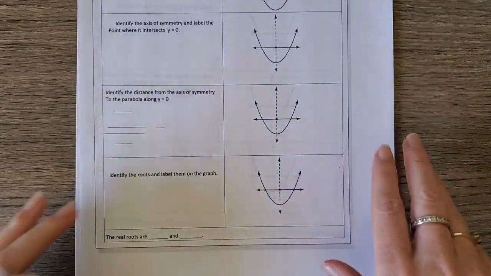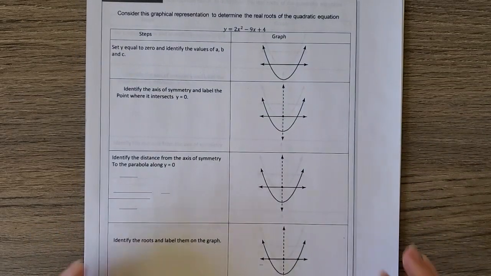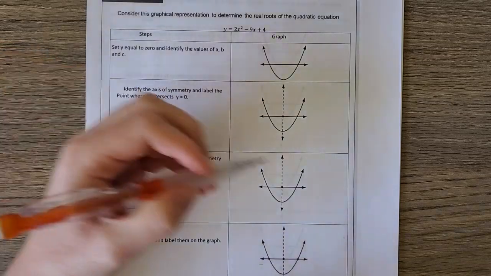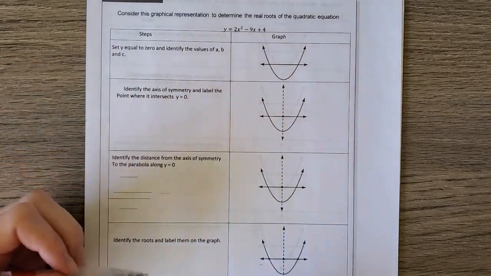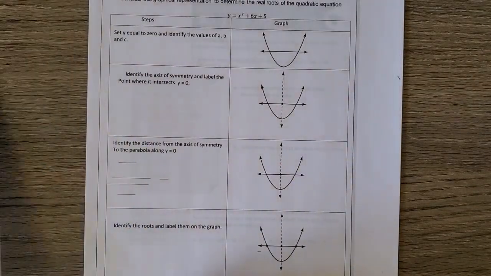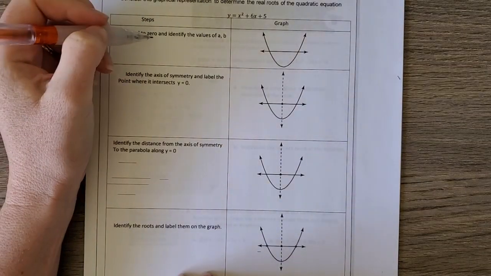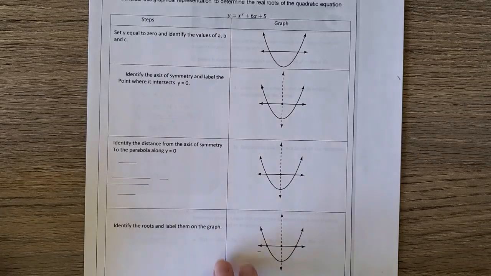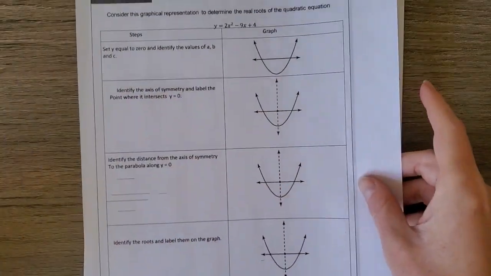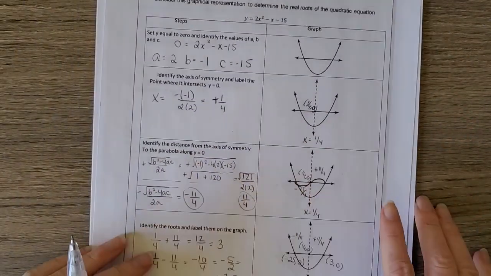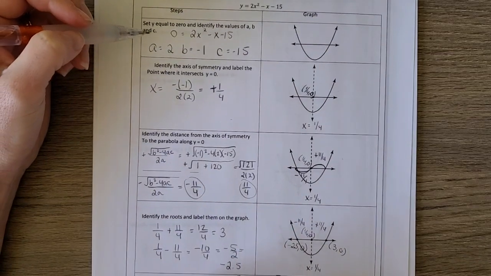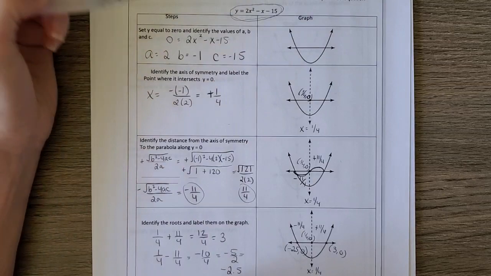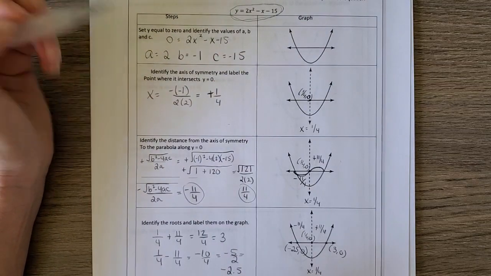So you have two problems just like this on this page. Follow the same steps. Use the one I just did as an example. Make sure you label things on your graph and get the answer. And then you have a second one, same idea. Follow the steps, write all the work in here, label it on your graph, and get your answer. Okay, so once again, the process of taking our quadratic equation here and figuring out how to graph using the quadratic formula.